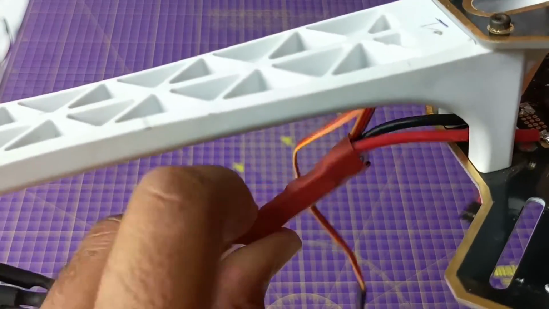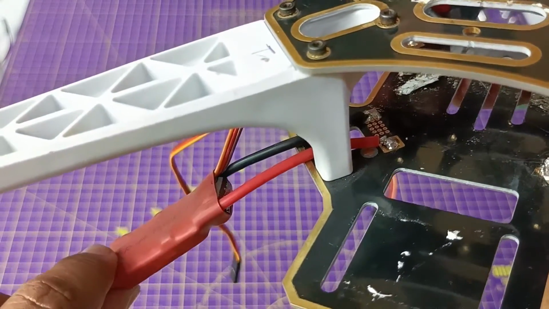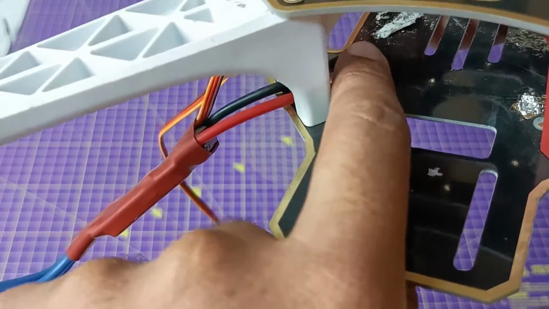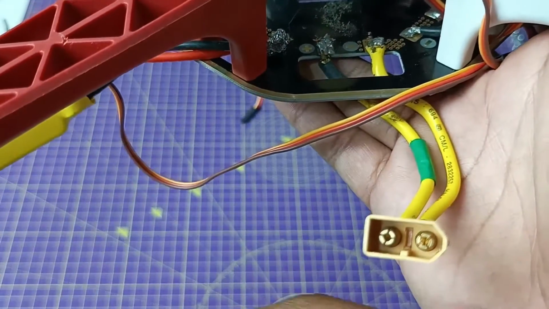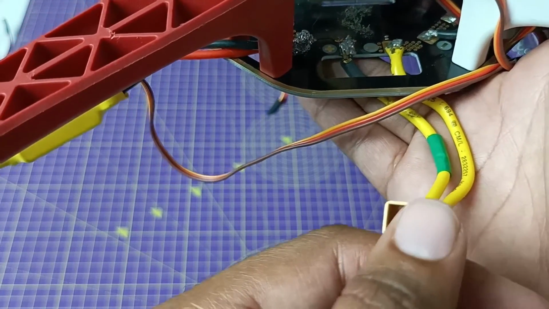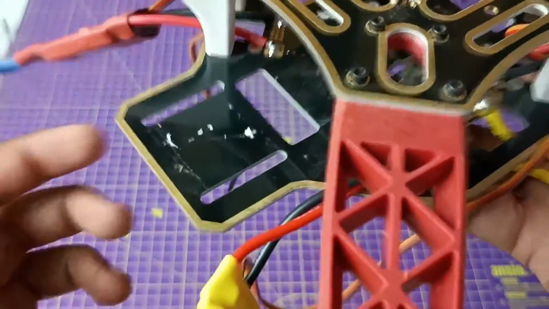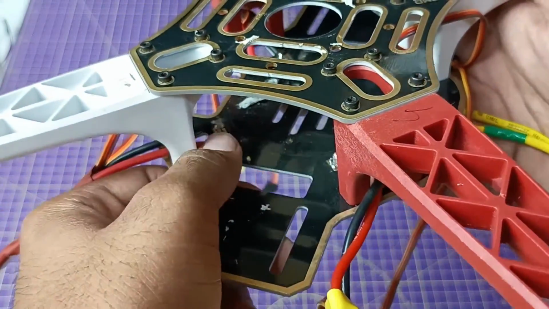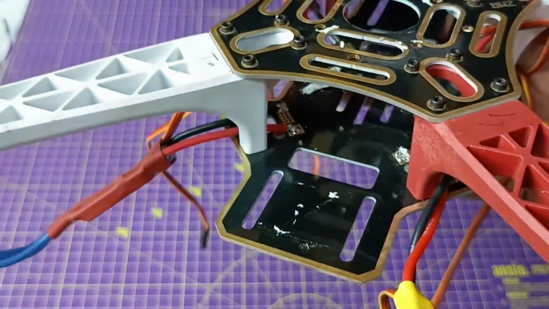This is an electronic speed controller. So I connected this electronic speed controller here, you can see, and this is getting power from this power source. So we will connect the battery here, and it will supply power to all the ESCs. Here we are going to connect 4 ESCs. This is first, this one is second, third and fourth ESCs.